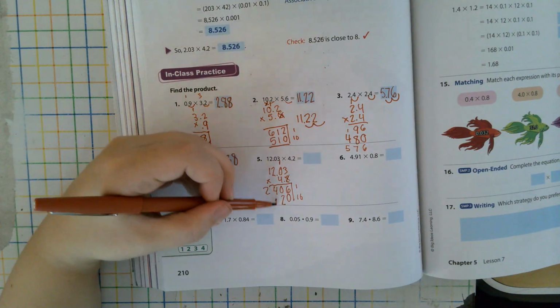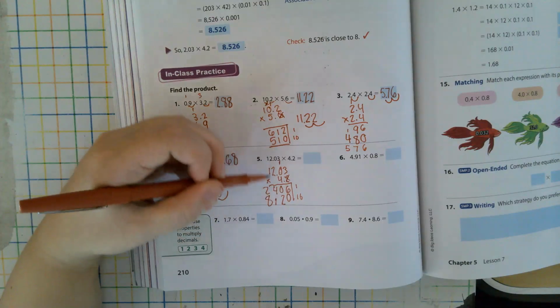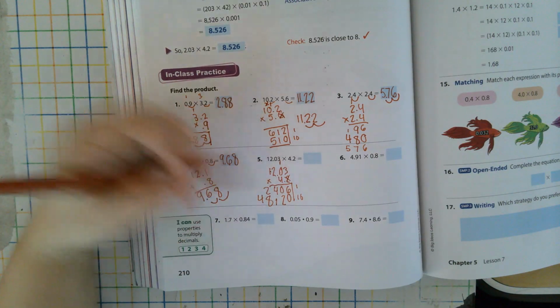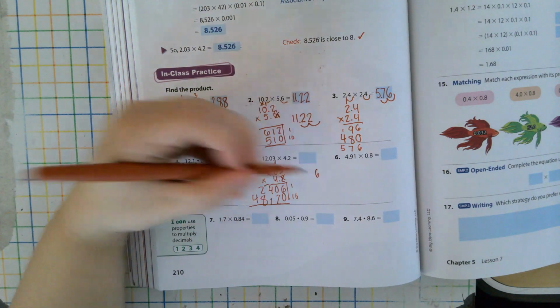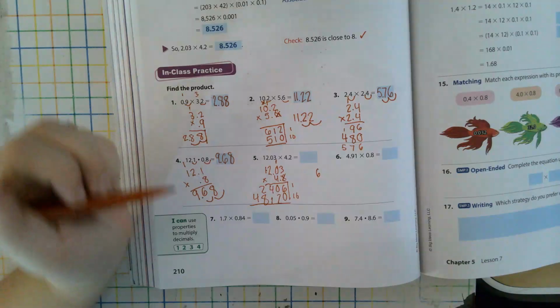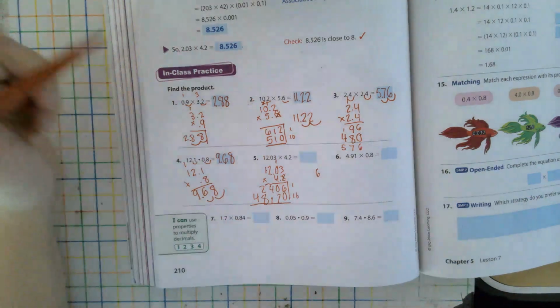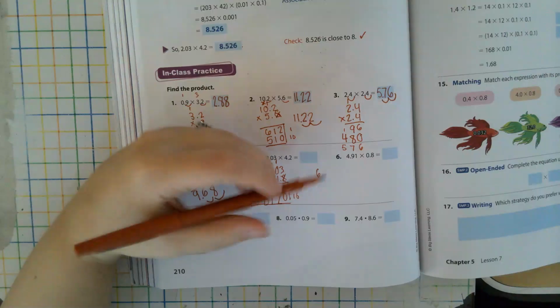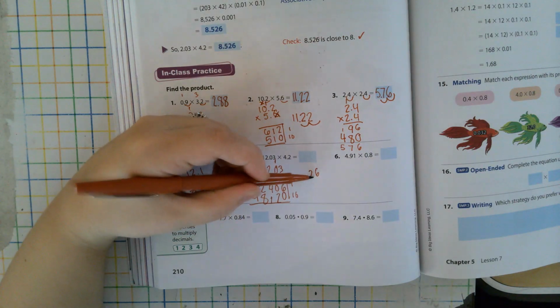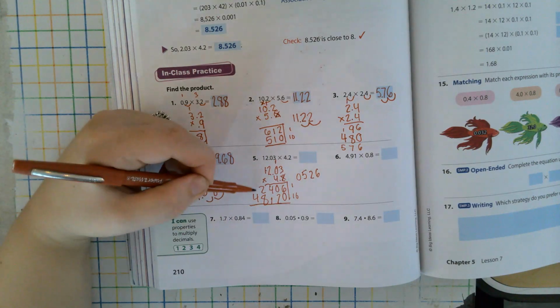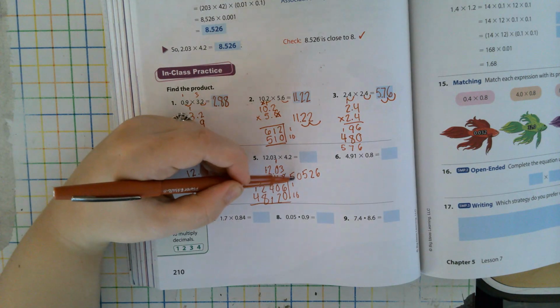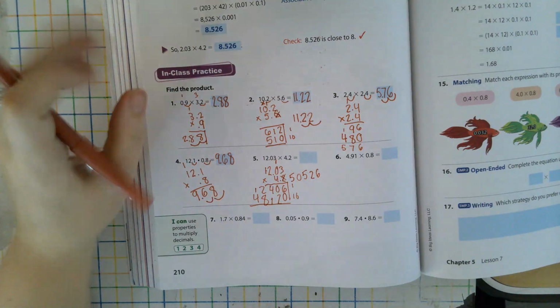Plus 1 is 1. 2 times 4 is 8. And 1 times 4 is 4. Then I have to add them up. 6 plus 0 is 6. 0 plus 2, right? Yes. 0 plus 2 is 2. 4 plus 1 is 5. 2 plus 8 is 10. Carry that 1. 4 plus 1 is 5. So 50526, is that my answer?